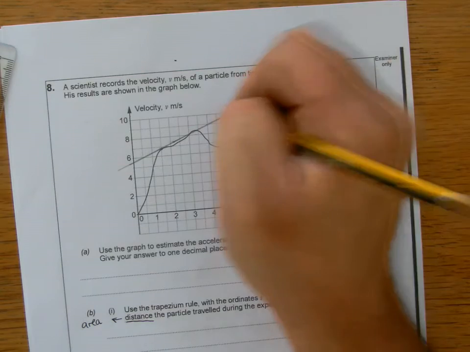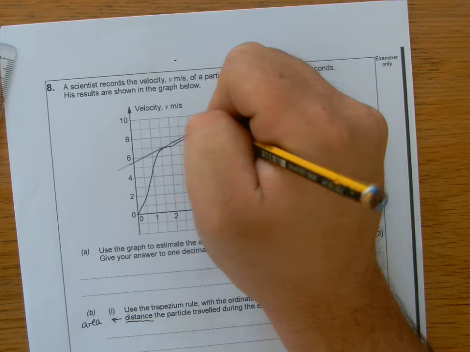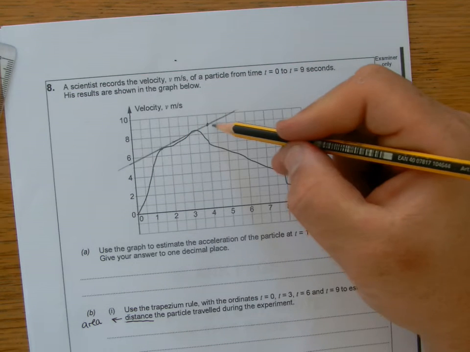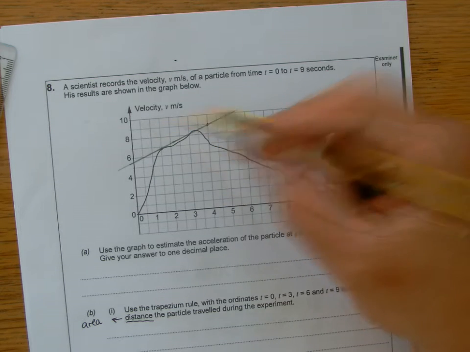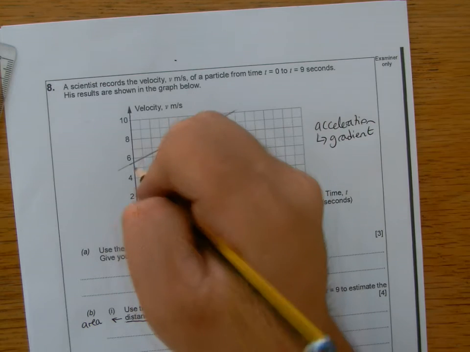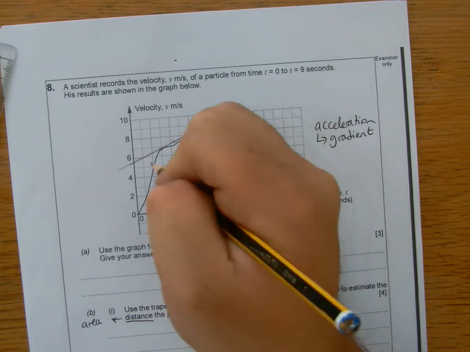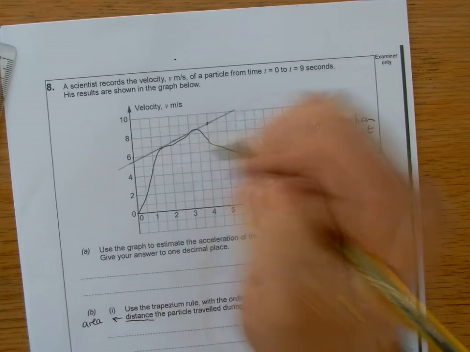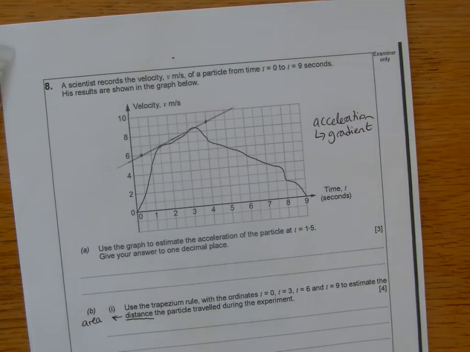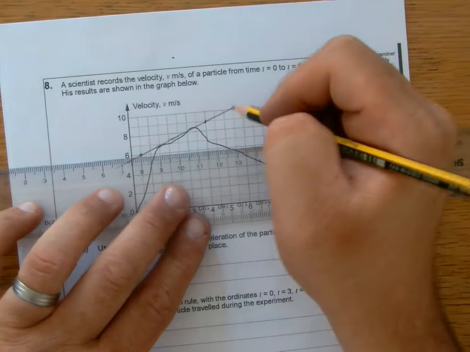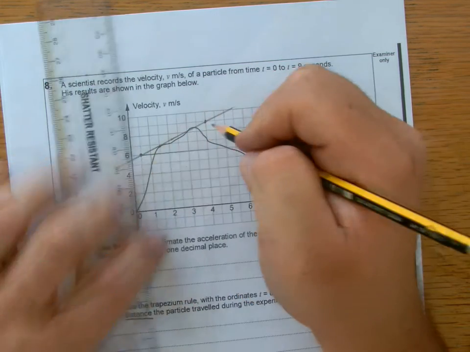So to draw a triangle, just pick two nice points. So I'm going to pick this point here, because it goes through nicely at that point. It's at t equals 4 and the velocity is 9, so that's really nice. And let's see if we can pick a nicer one for the other point. Let's just go with that one there. So we're going to draw a triangle by joining up those two points, going across first, and then going up.